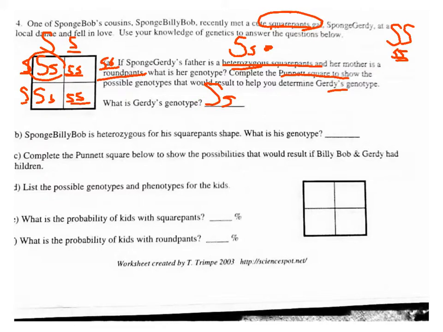Sponge Billy Bob is heterozygous for his square pants shape. What is his genotype? And so heterozygous is big S, little s. Alright, so if Gertie and Billy Bob had children, what would they have? So that's two heterozygotes crossing. So we're going to have one homozygous dominant, we're going to have two heterozygous, and we're going to have one homozygous recessive.